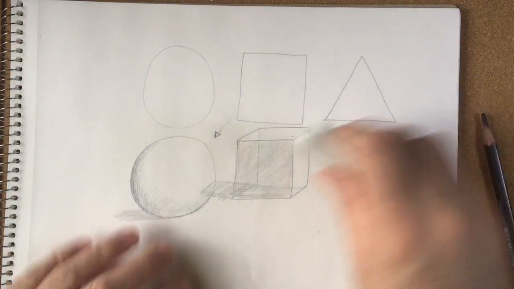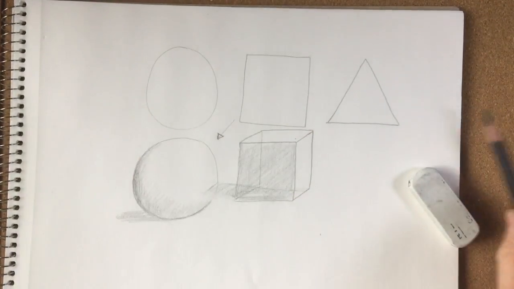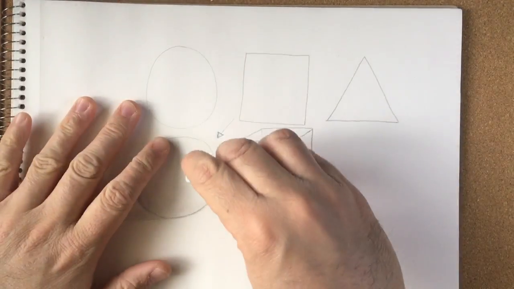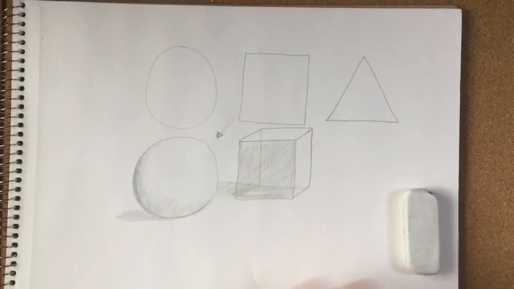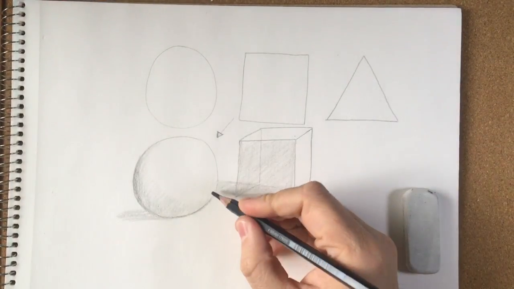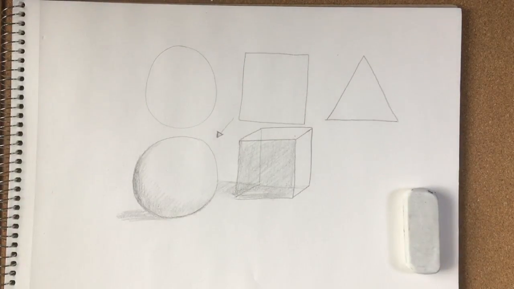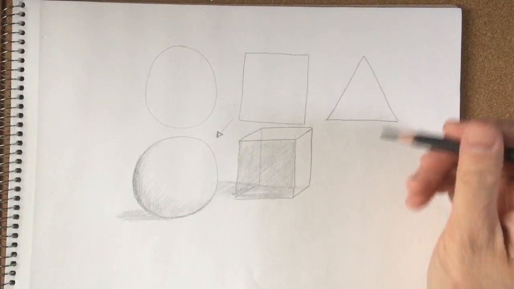All right, so it'll look something like that. All right. And if we're putting the sphere in front, we'll just erase that. Now the sphere is back in front of it. There. All right. So on to the pyramid.